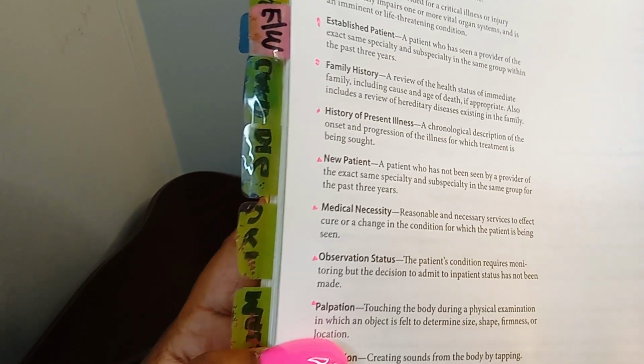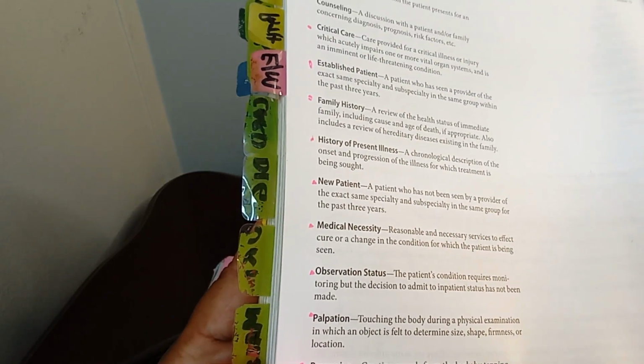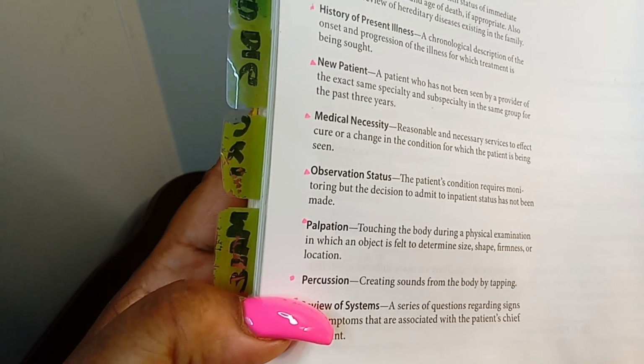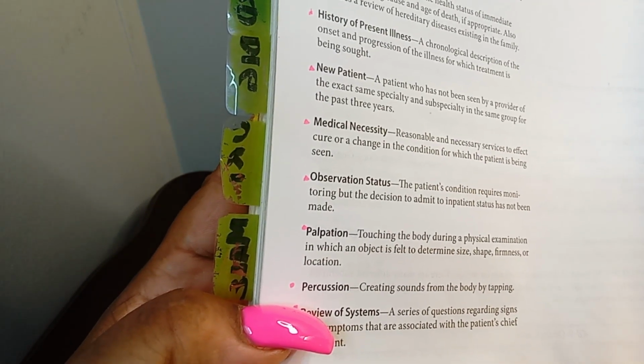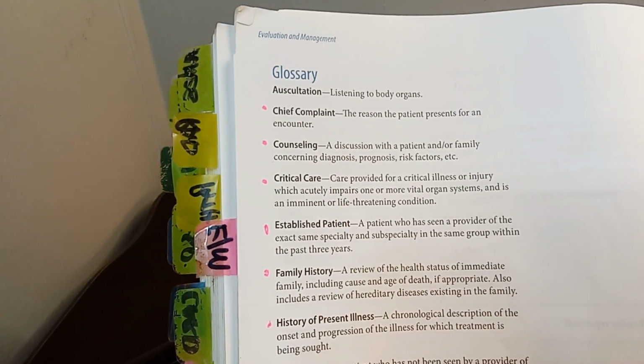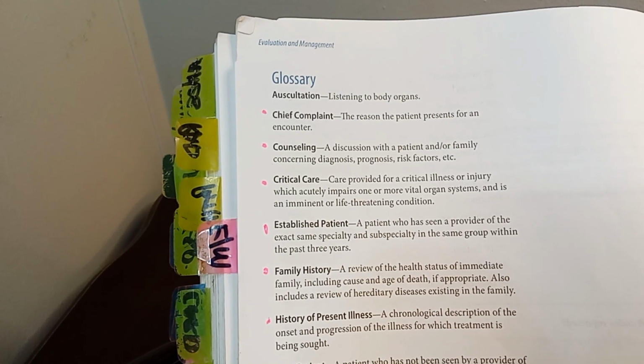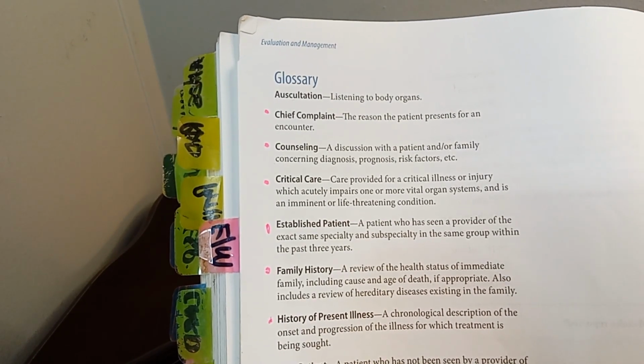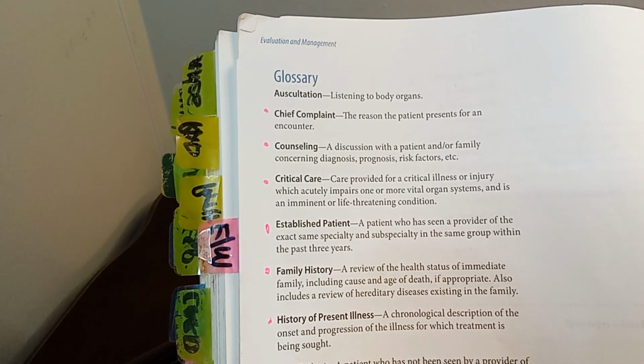Palpation: touching the body when the doctor is doing the examination. Percussion: sounds from the body, tapping. And review of systems. So these are some of those terms that you'll see on the CPC board exam. There's a lot more, but those are pretty much self-explanatory.